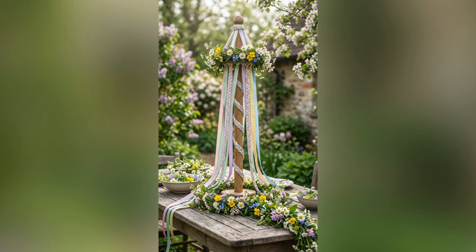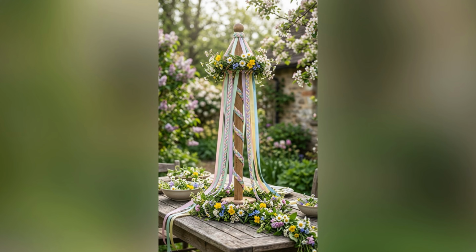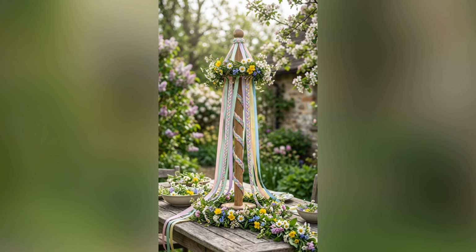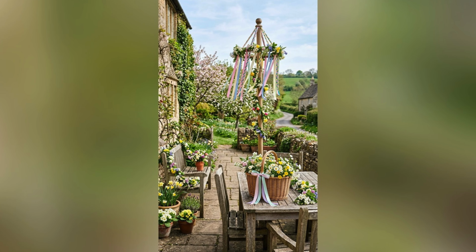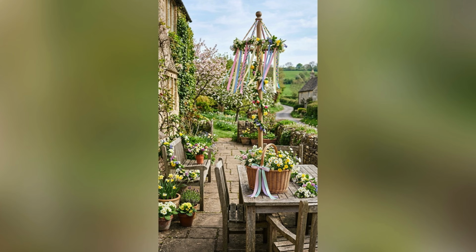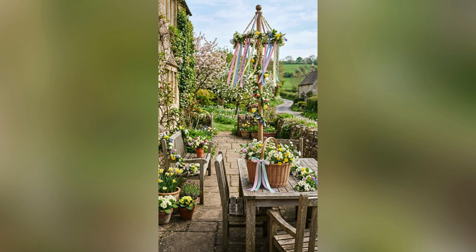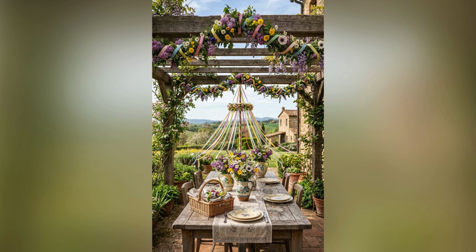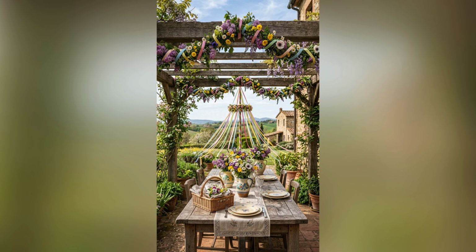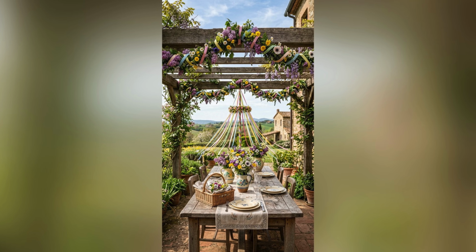How can you decorate an outdoor table for a May Day gathering? Outdoor tables should feel relaxed and festive. Use light linen tablecloths, simple ceramic plates, and fresh flowers in glass jars or pitchers. These natural elements create a charming countryside dining setting.